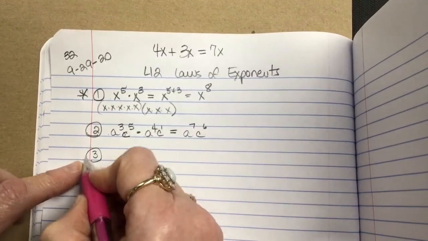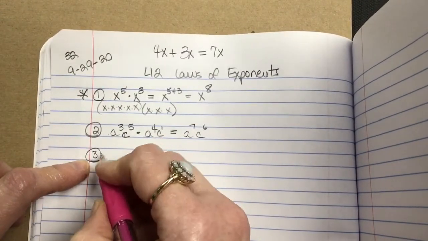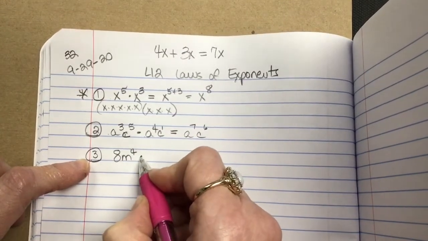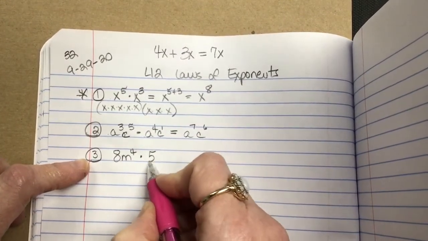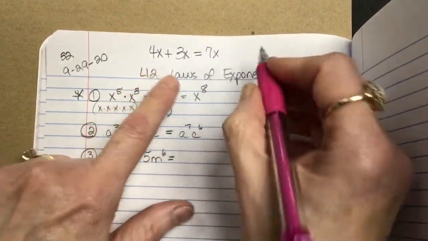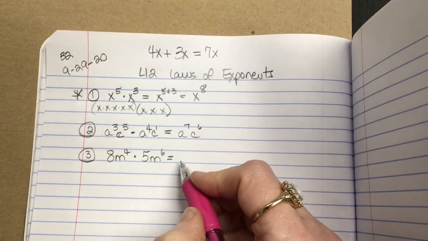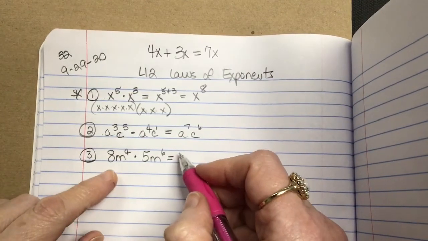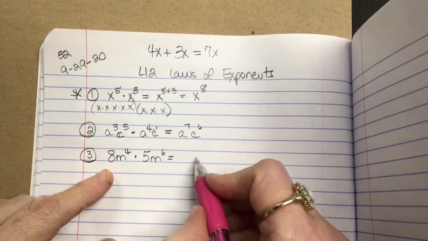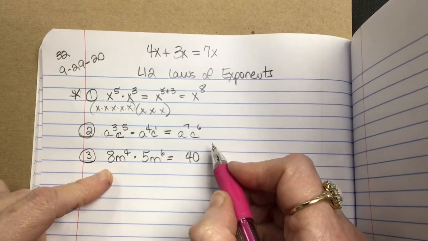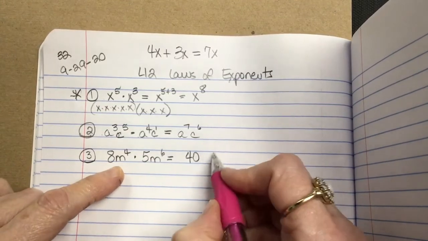Now let's throw one in that has coefficients: 8m to the 4th times 5m to the 6th. I don't want to renumber it as a different example. You multiply 8 and 5 like you always have. 8 times 5 is 40. That's not a new rule. We know how to multiply integers, and then m to the 4th times m to the 6th would be m to the 10th.